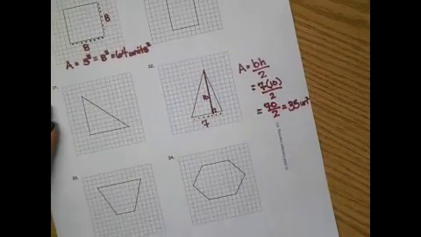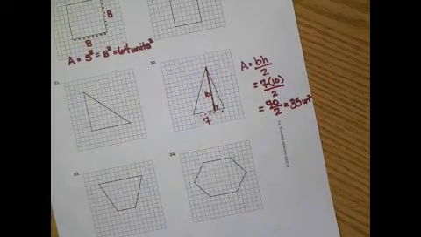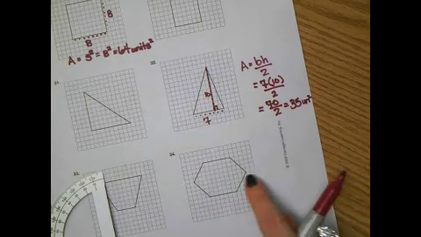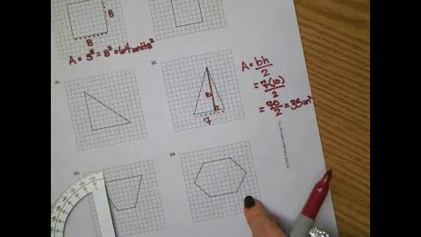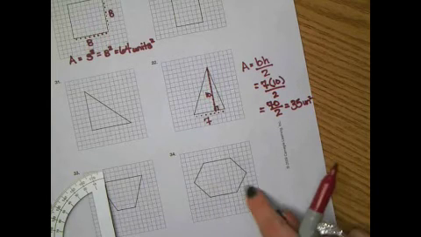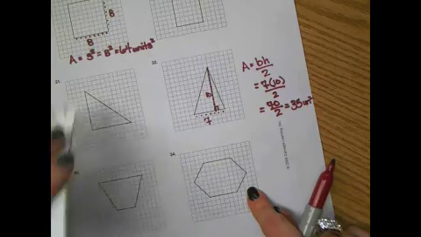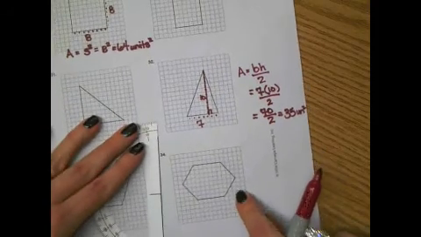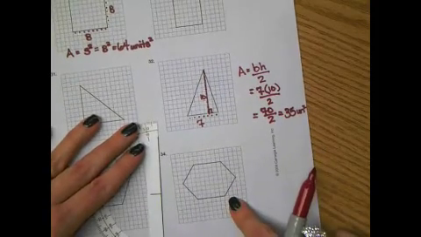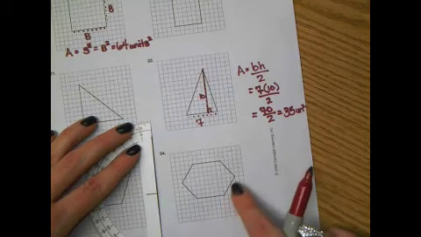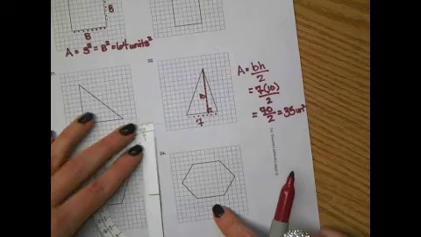I wanted to look at one more on this page. Here we have a hexagon, and up until this point we have not talked about how to find the area of a hexagon or other polygons. We're going to cover that later on, but up until now what we do know how to do is to separate a geometric figure into things we can find the area of.